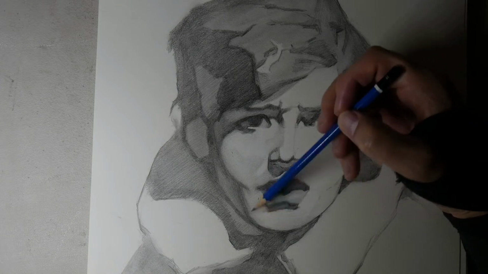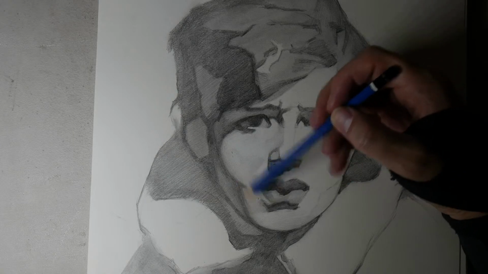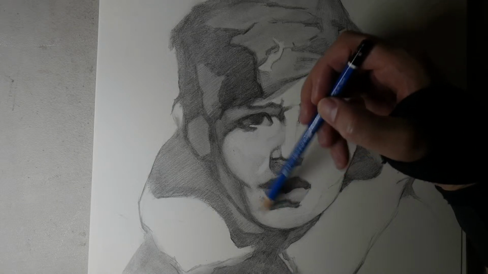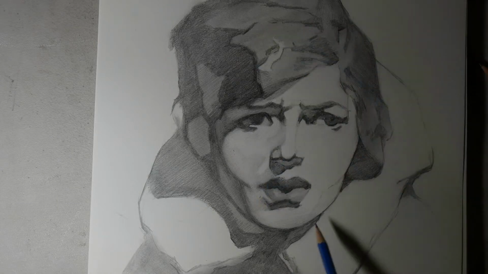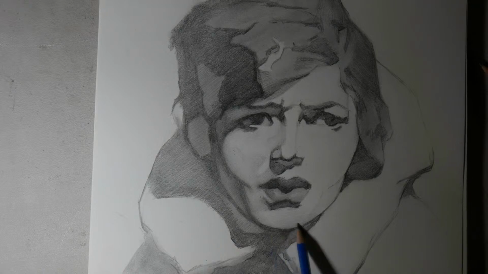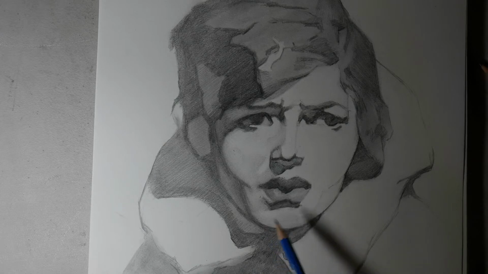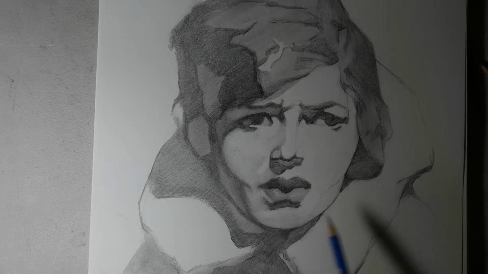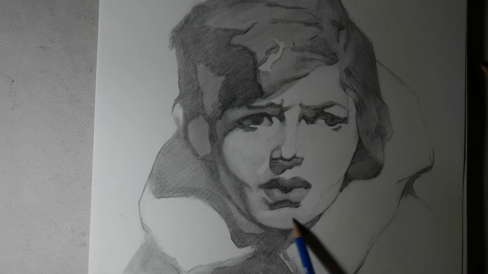And now I'll jump back into the chin. Again, look at all the subtle shapes that are happening within the chin.